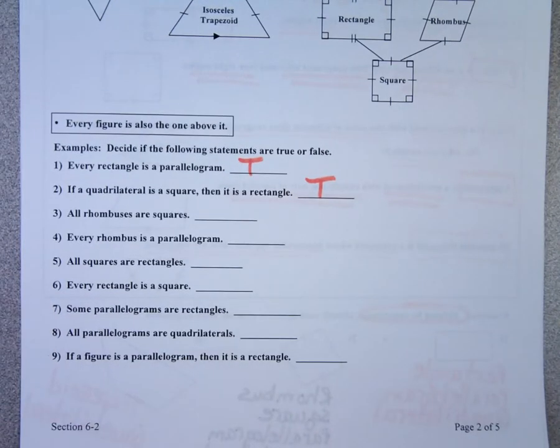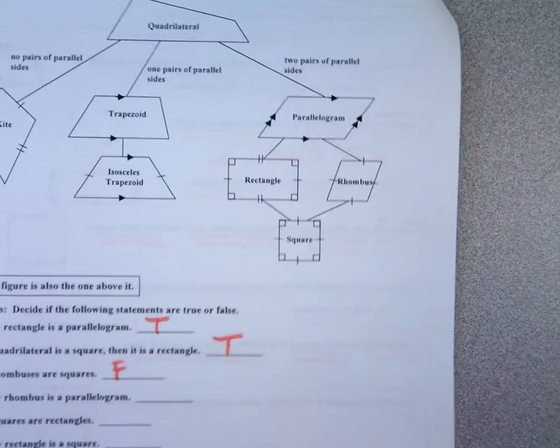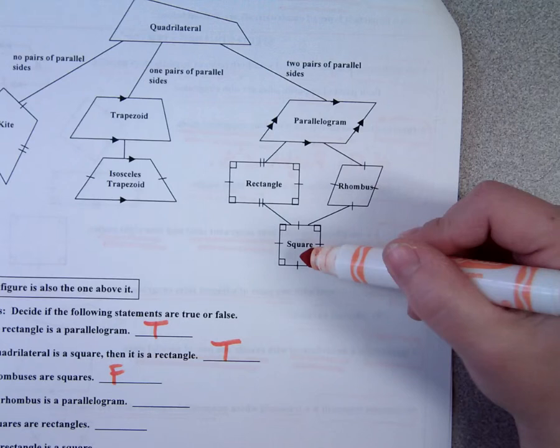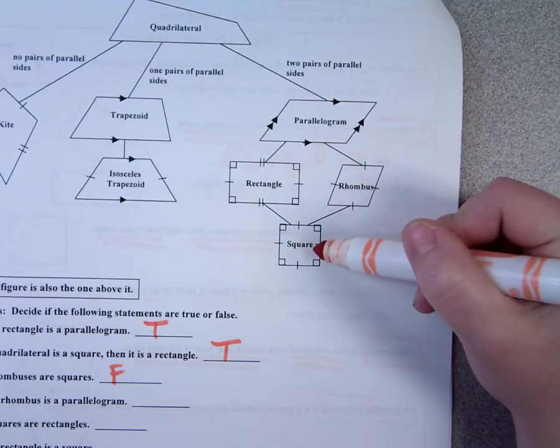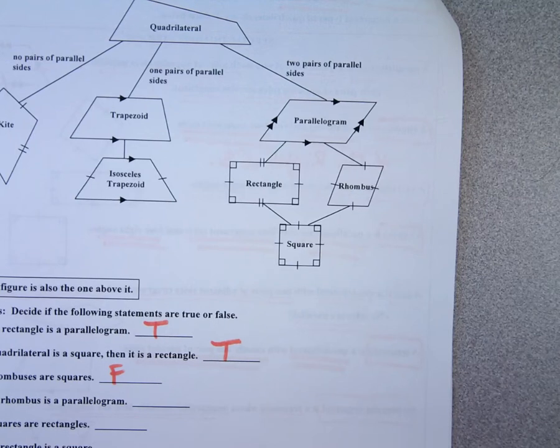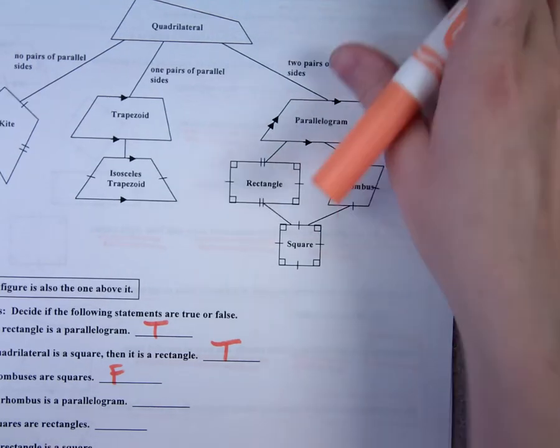Okay, number three. And I put rhombuses here, but it really is supposed to be rhombi. All rhombi are squares. This one's false. All squares are rhombi. That'd be true. Some rhombi are squares. Every shape's the shape above it, but it doesn't work the other way.